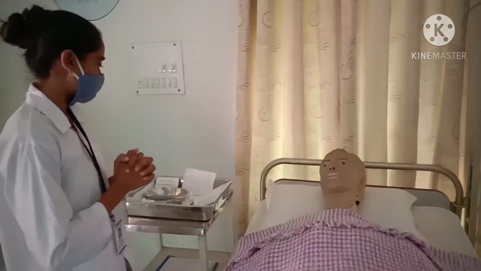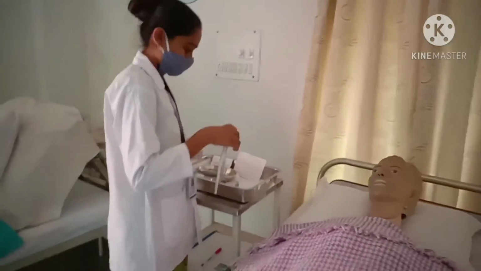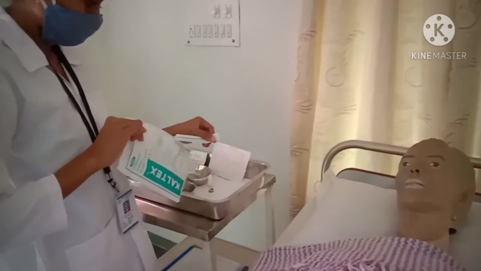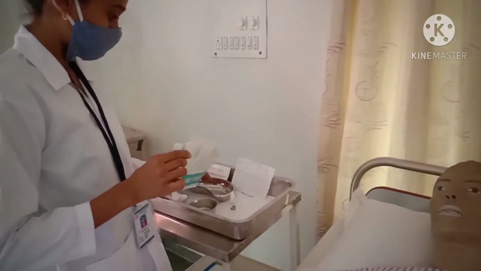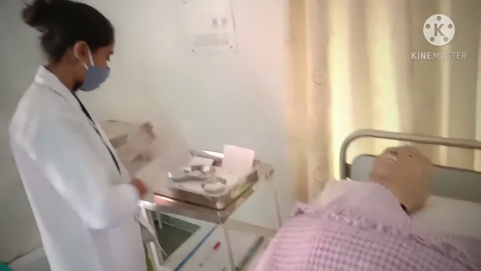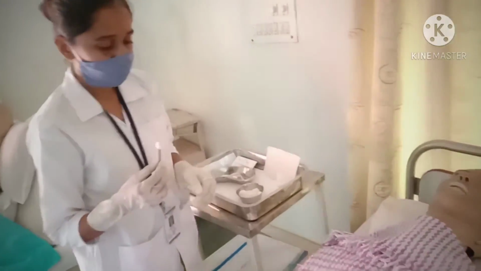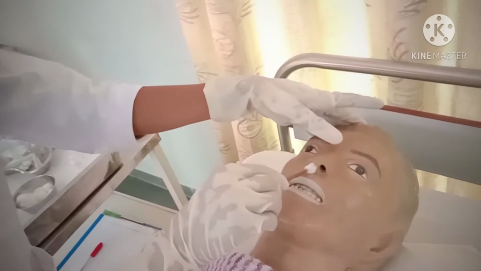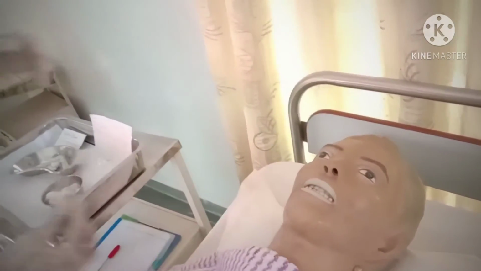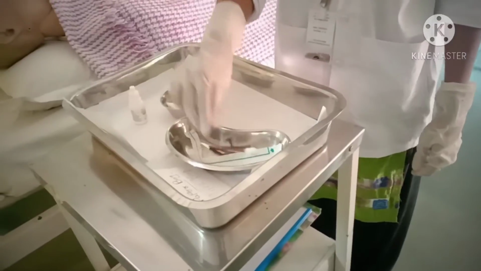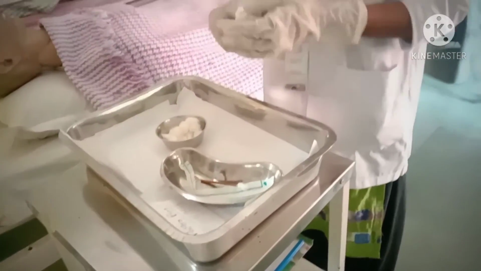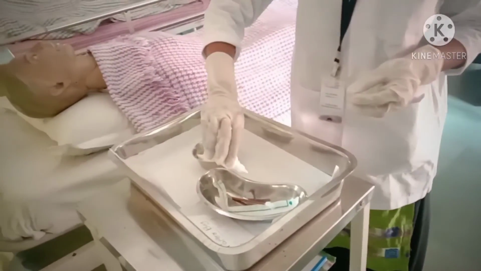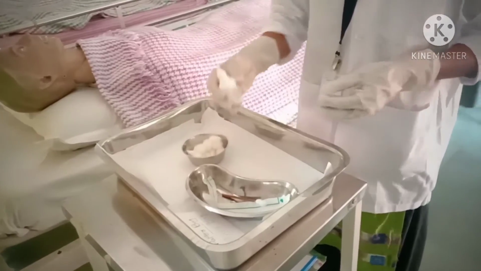Now perform hand washing and put on sterile gloves to prevent cross infection. Now take the cotton stick and inspect the condition of the nose and sinus. After that, take the nose drop and discard the first drop to prevent contamination.